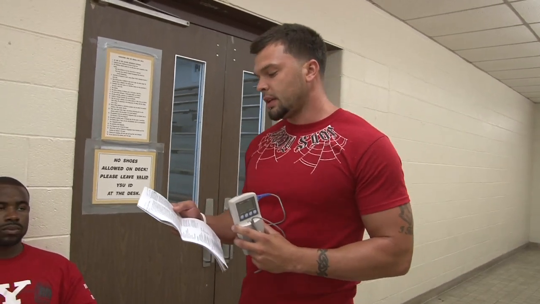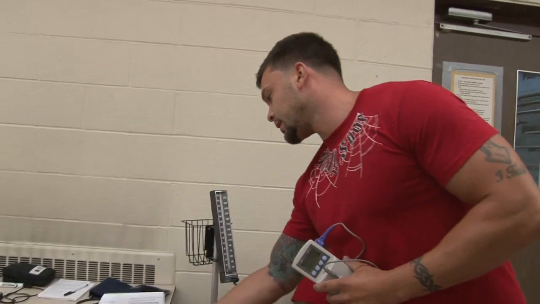His normal levels should range from 95 to 98%. Anything at 90% level is common. Anything below that, from 85 to 90%, indicates respiratory failure. So we're shooting for a good range between 95 and 98%.